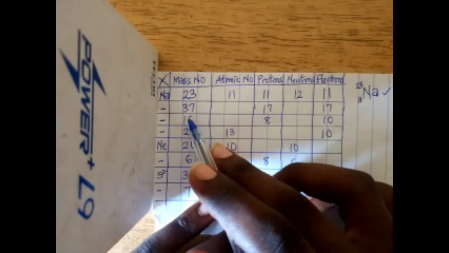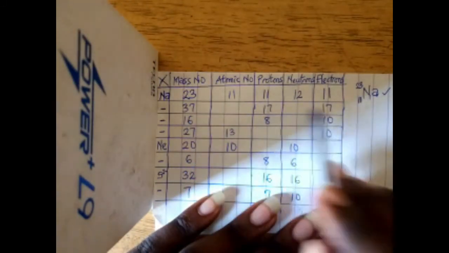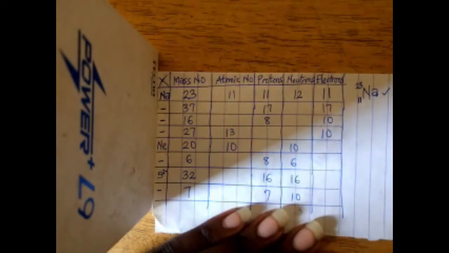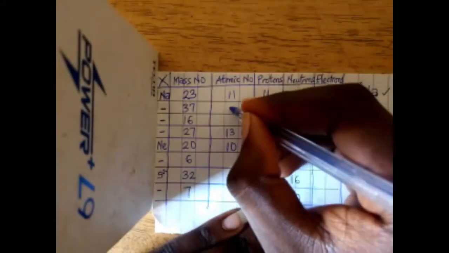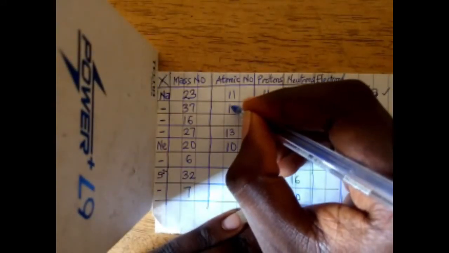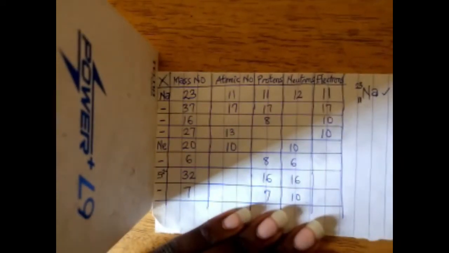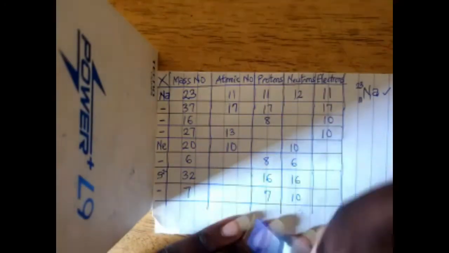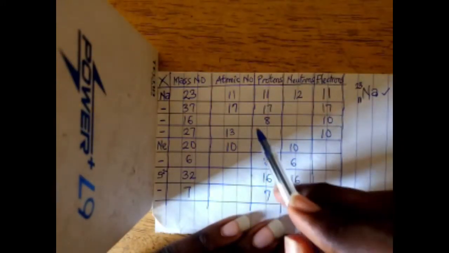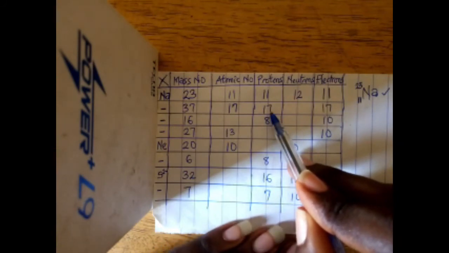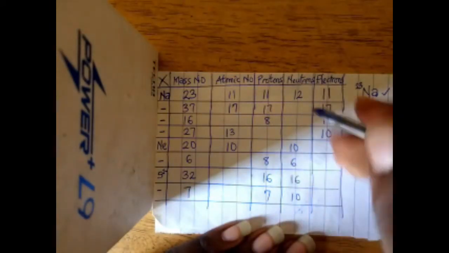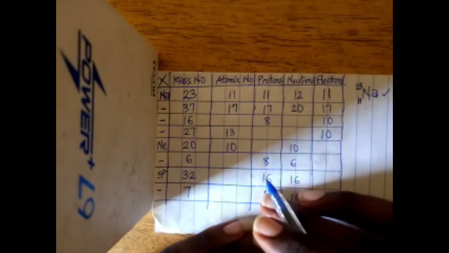So you also have another example here now. We have the mass number, the proton number, and the electron number. We need to find the number of neutrons and the atomic number. Recall that the atomic number is the number of protons, so 17. Now recall that the mass number is the sum of the protons and the neutrons. Since we know the number of protons to be 17, to get our neutrons, 37 minus 17 will give us the number of neutrons. So we have 20 neutrons.